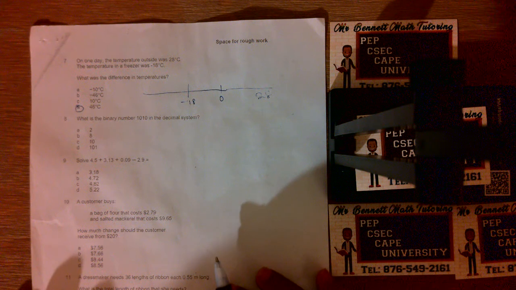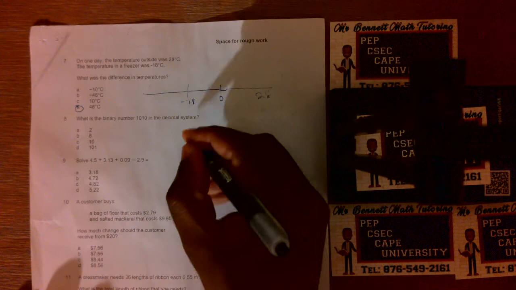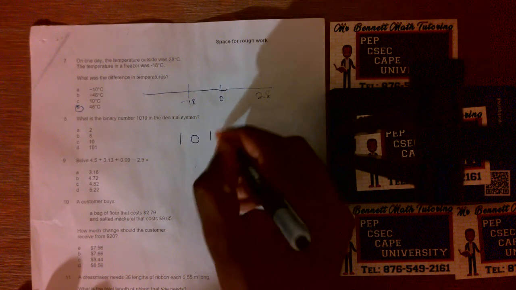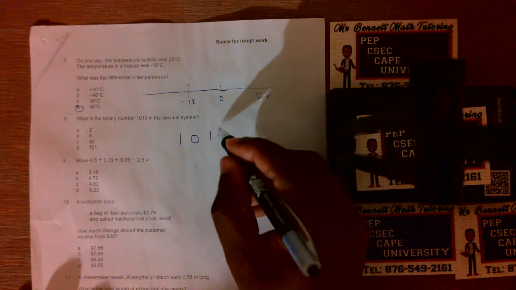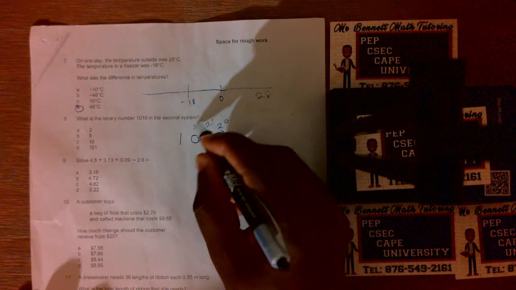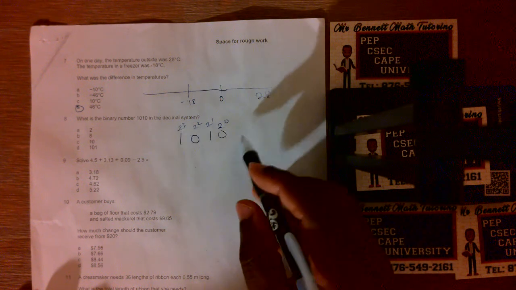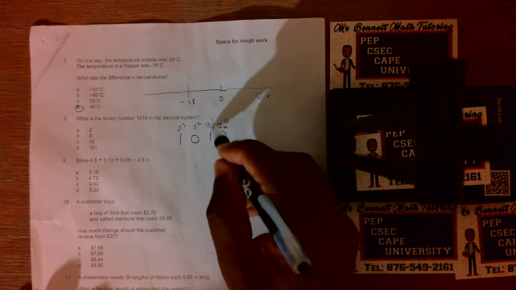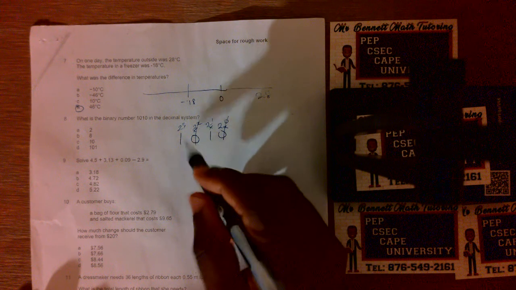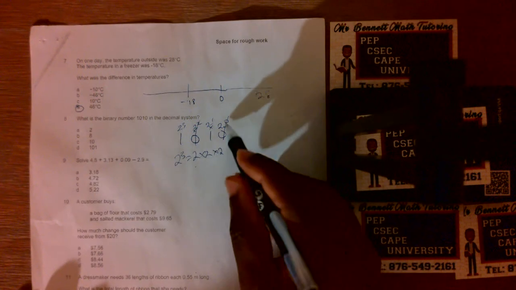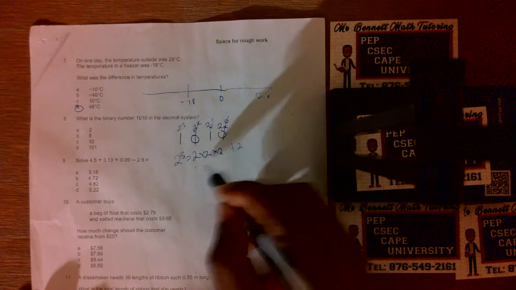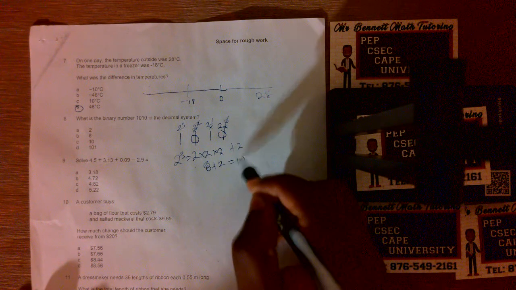What is the binary number 1010 in the decimal system? What we can do is just rewrite this right here. And this is base 10. This is the only language your computer knows. So this is 2 to the 0, 2 to the 1, 2 to the 2, 2 to the 3. The ones with the 0 will go 0 because it's times. So we can cross out these. So 2 to the third is the same thing as 2 times 2 times 2. And then 2 times 1 is 2, so we add that. So this will give us 8 plus 2, so that's 10. So our answer right here would be 10.